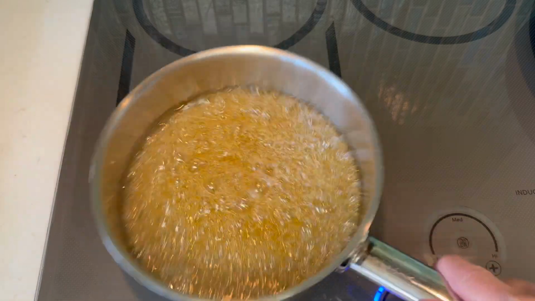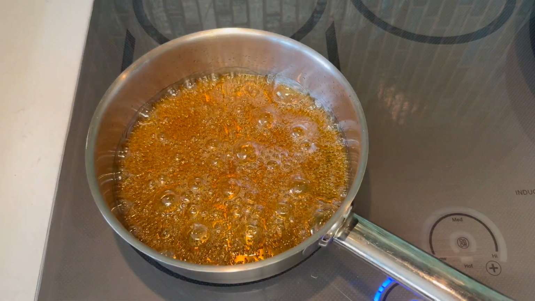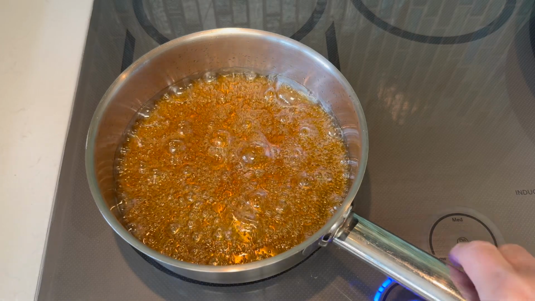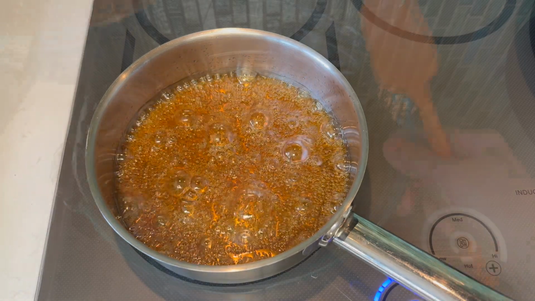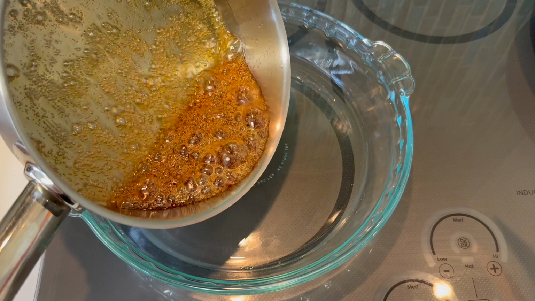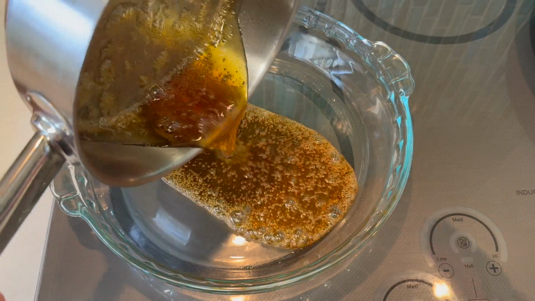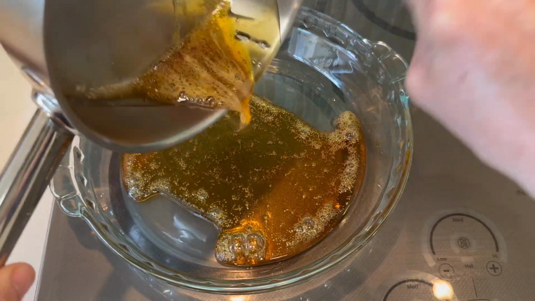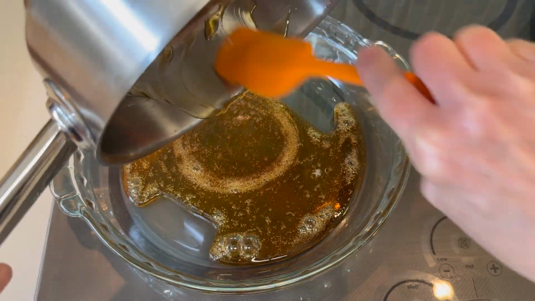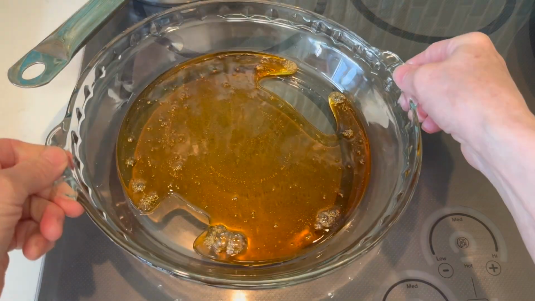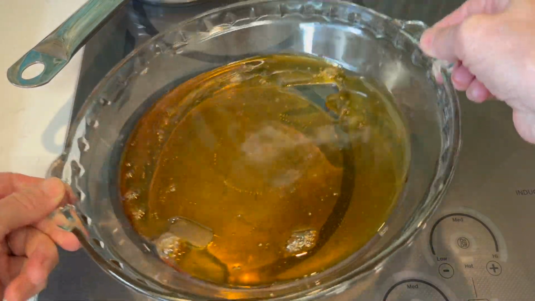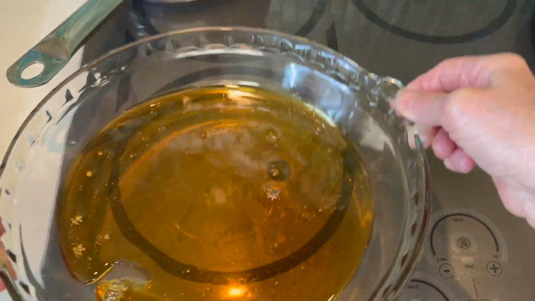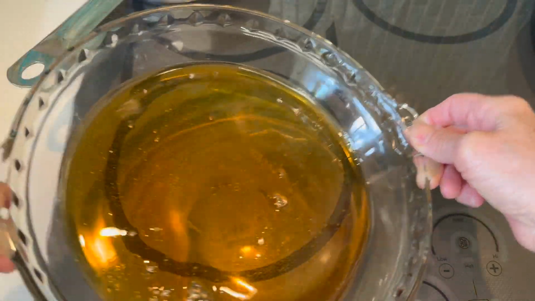So gradually it will turn color. And by swirling, you're going to make sure the color is consistent throughout. Working quickly, you're going to pour the caramel into the pie plate, scraping out all the goodness, making sure you get every bit. It's delicious. And then swirl to coat the bottom. Let that rest for about 10 minutes while you make up the batter.